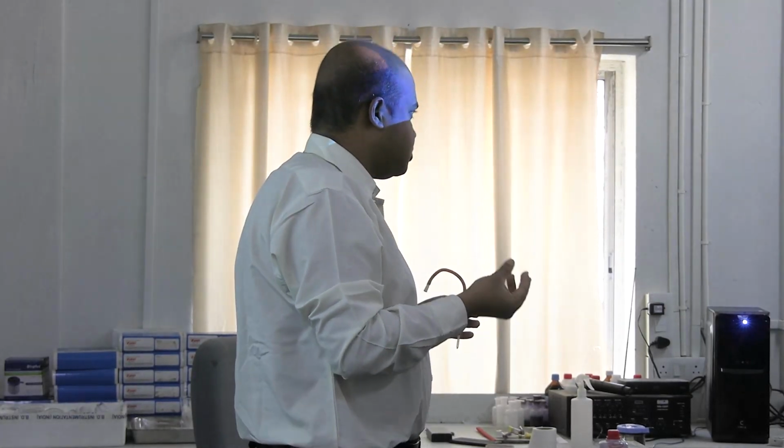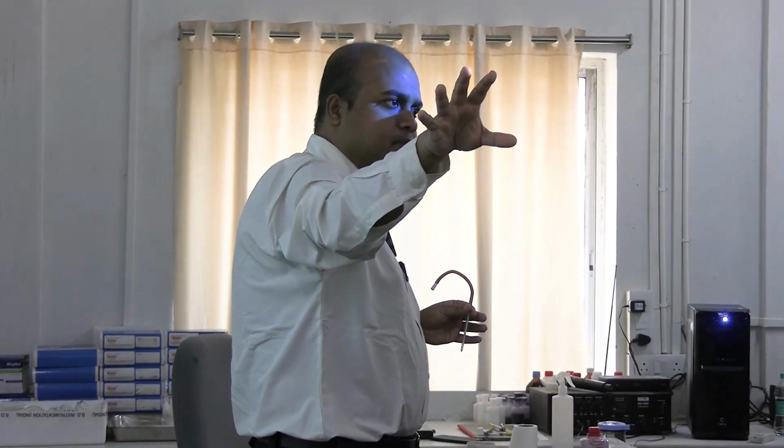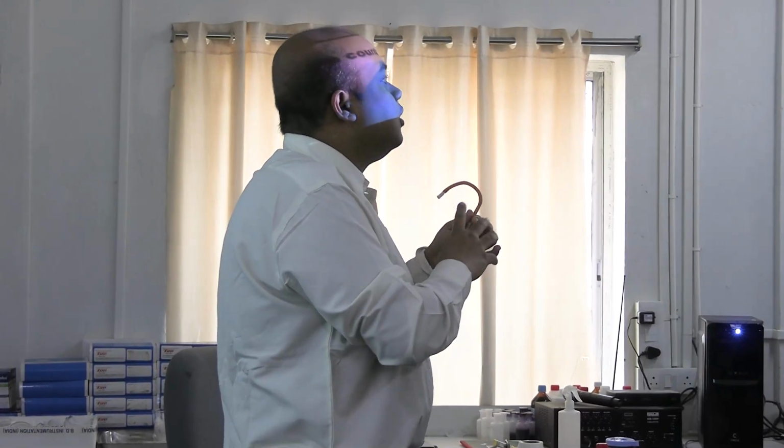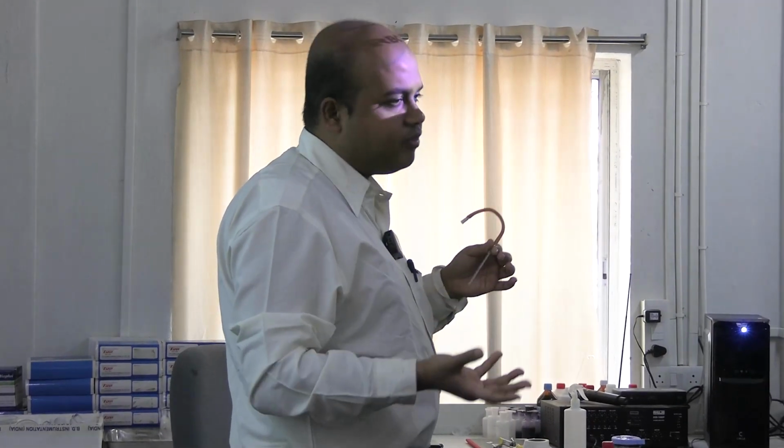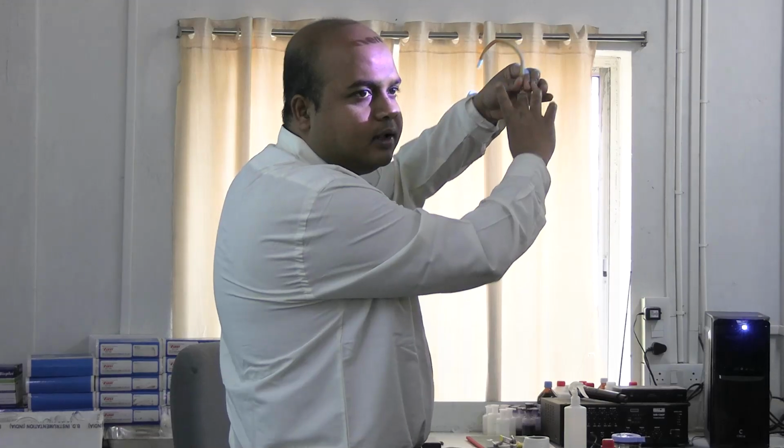So 11 minus 1 is the total solution, the diluted blood. But out of that, how much is blood? It's only 0.5 parts of volume. So 10 parts of volume of this diluted blood, but only 0.5 is actually undiluted blood. So the dilution has occurred 10 by 0.5 times. If by mistake or even intentionally we take blood up to 1, then blood will be diluted only 10 times. Now with lesser dilution, mathematically results can be expressed, but it will be difficult in counting the cells. So this has been standardized.